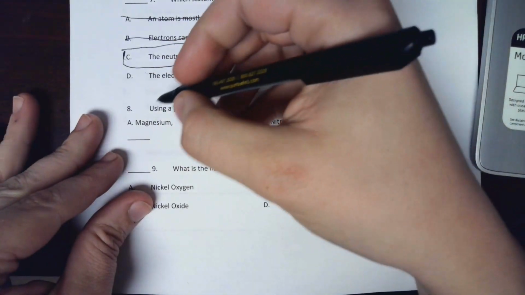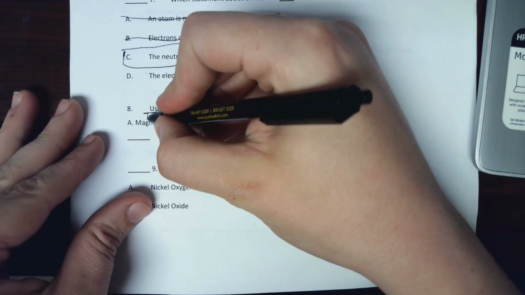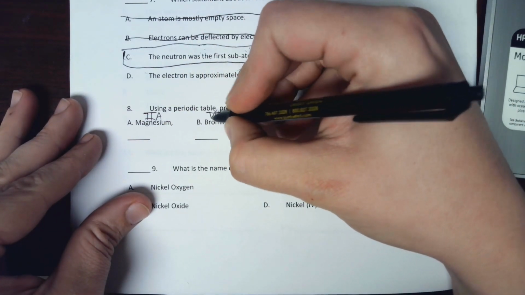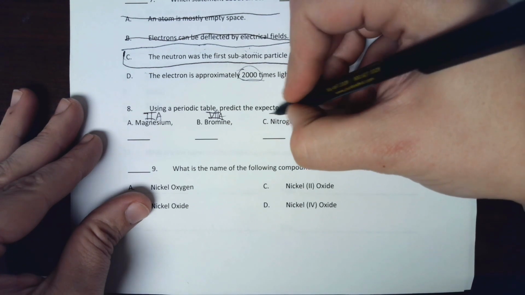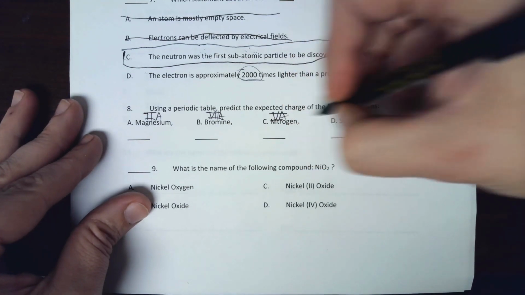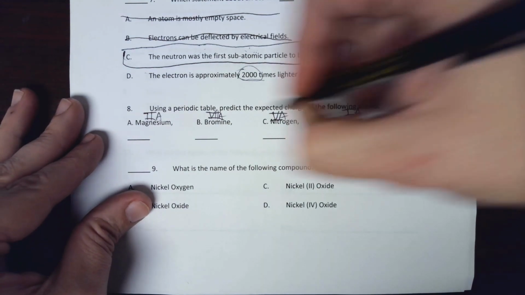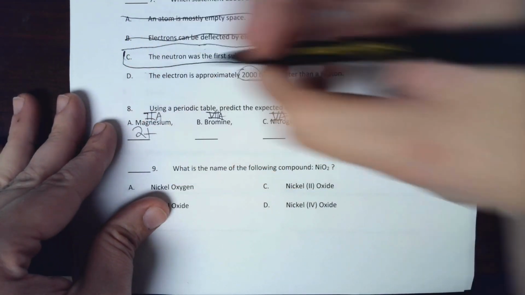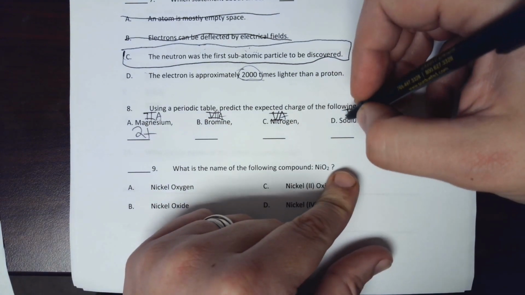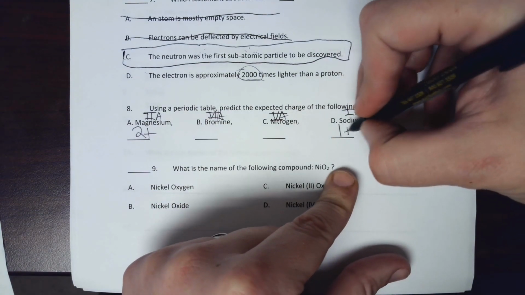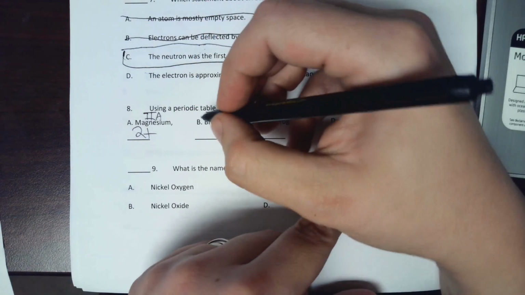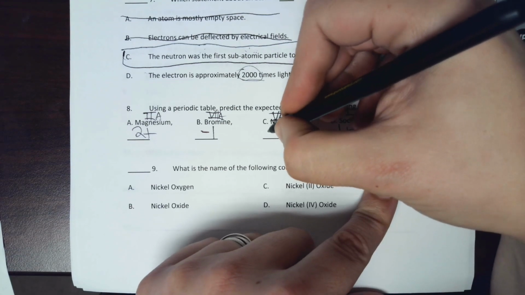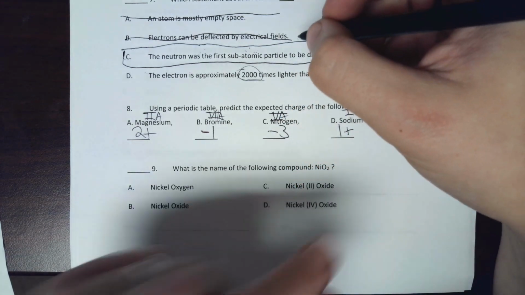Okay, using the periodic table, predict the charge. So you look at what group it's in. 2A, 7A, 5A, 1A. Magnesium moves 2 to the left to get to 0. So it loses 2 electrons, make it 2 plus. Sodium moves 1 to the left, so it makes it 1 plus. Bromine, to get to 8, would have to move 1 to the right. And nitrogen, to get to 8, would have to move 3 to the right.